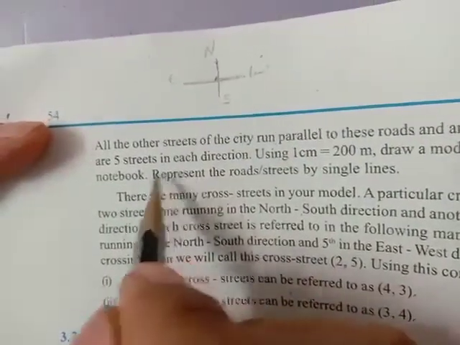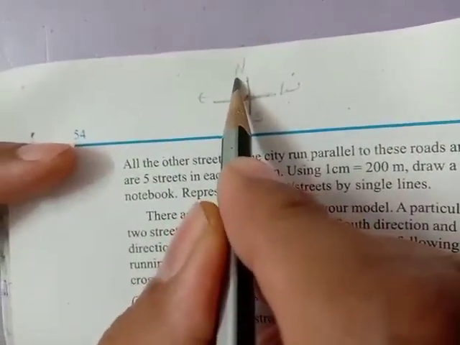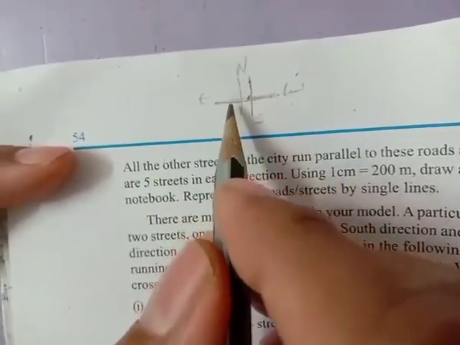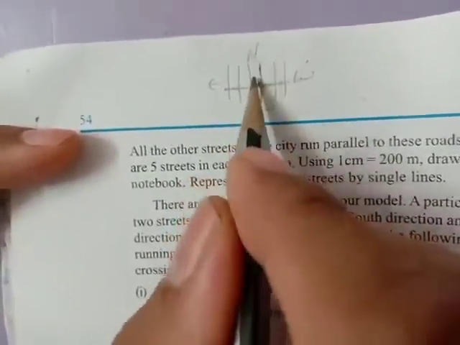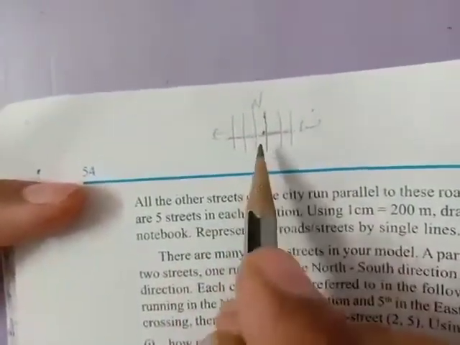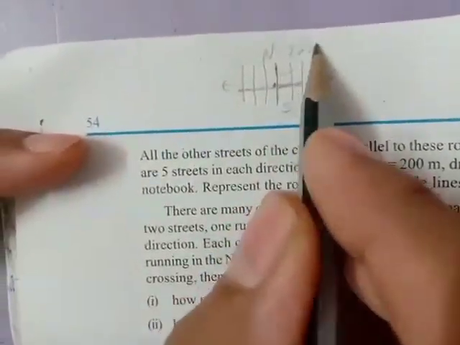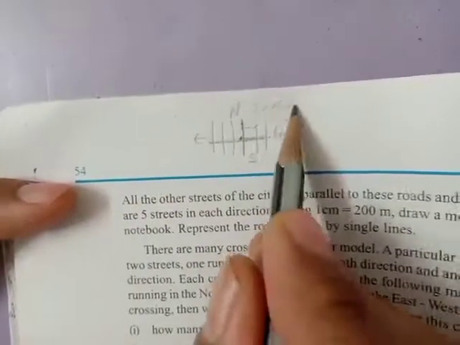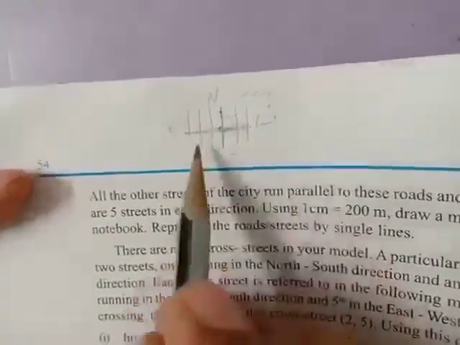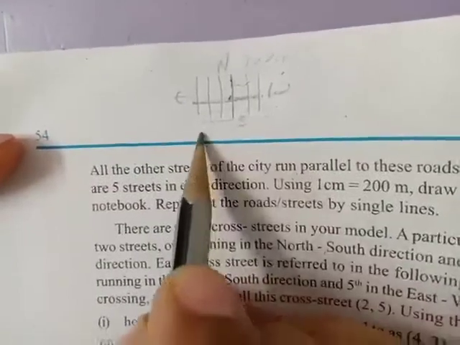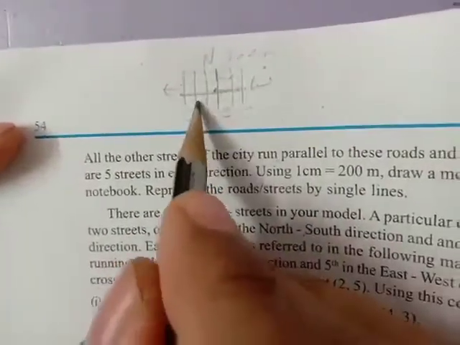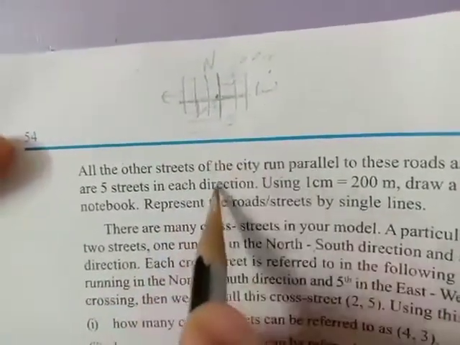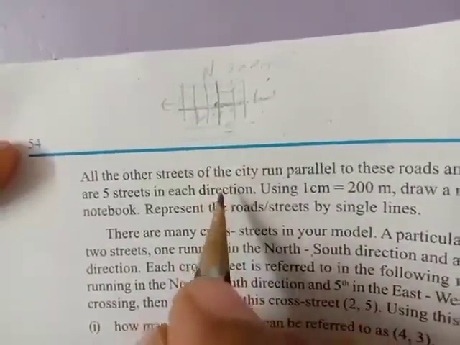Now there are 5 streets running parallel to, suppose, north south. 5 streets, 1, 2, 3, 4, 5. They are running parallel to north south, and the distance between them is how much? It is 200 meters. Here it is given. And in the same way there are 5 streets running parallel to the east west direction. The distance between them is also how much? 200 meters. I'll draw and show you.